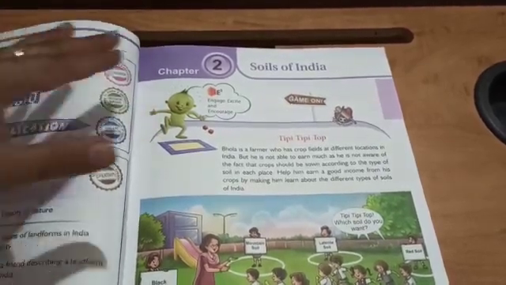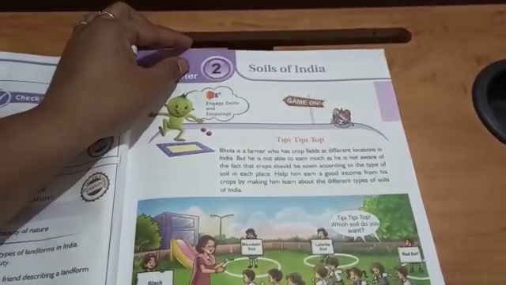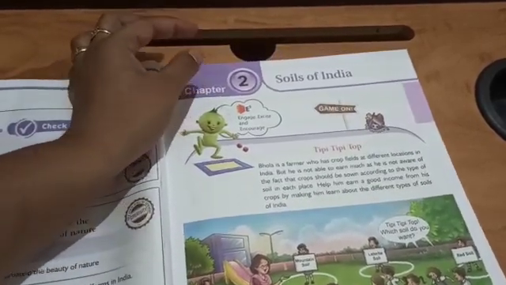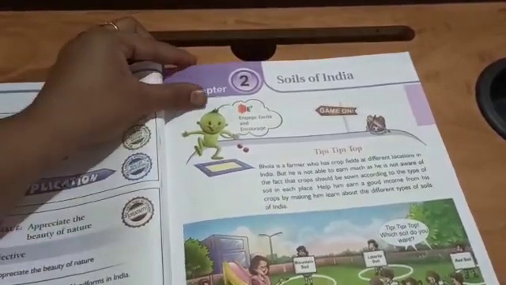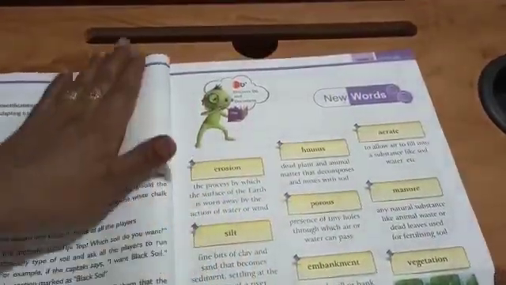Now children, as you all know, we have finished with our lesson number 1, physical features of India. So today we are going to start with our lesson number 2, soils of India. Right? The different kinds of soils there are in Indian territory.